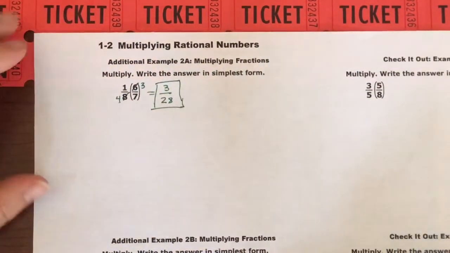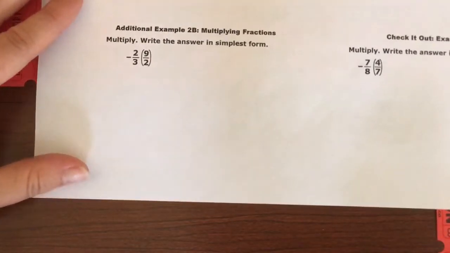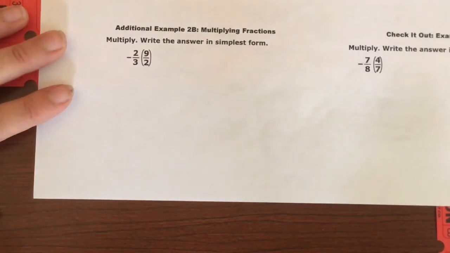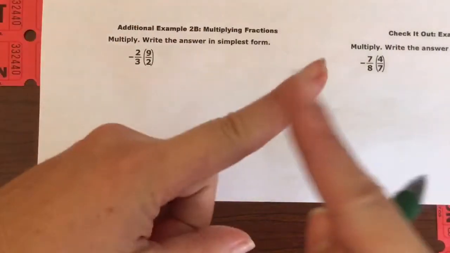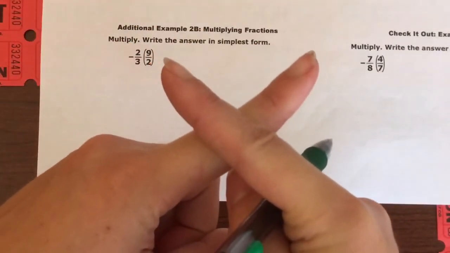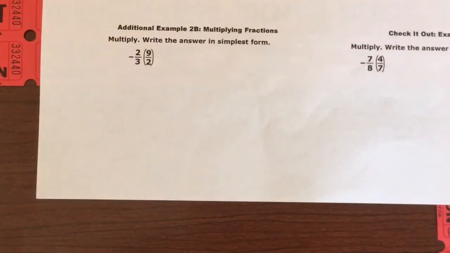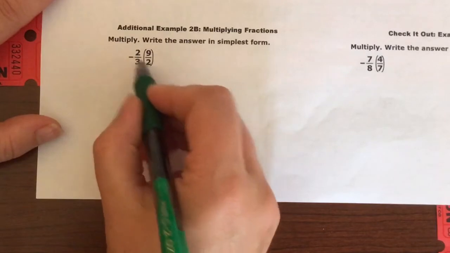All right. Okay, the next one, additional example 2b. Ooh, it has a negative number. So negative 2/3 multiplied by 9 over 2. All right, remember, we're multiplying, so we look to multiply across. Whenever we're multiplying, we look to cross cancel, and then multiply across. All right, so here we go. We are cross canceling. 2 and 2.